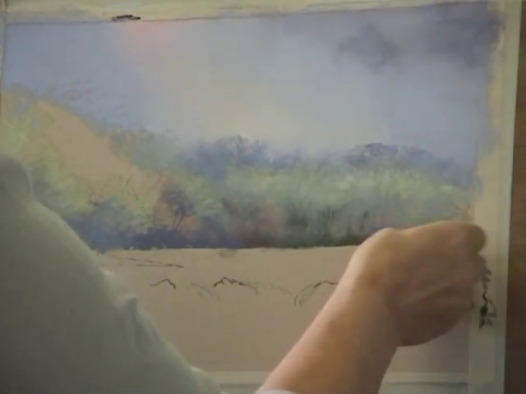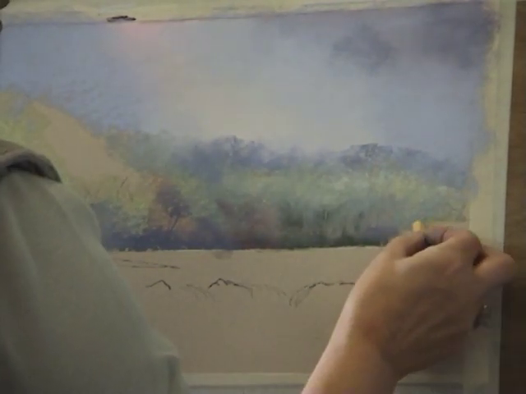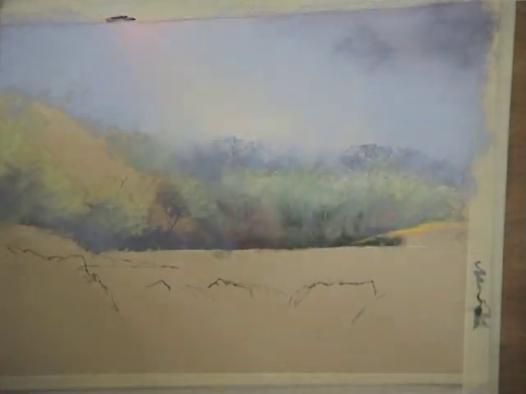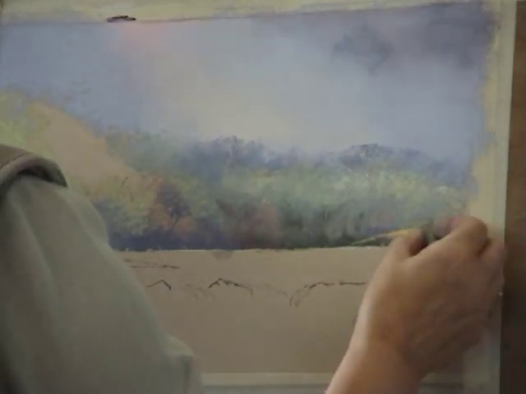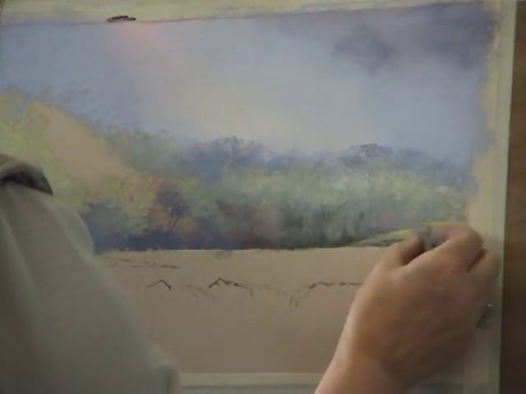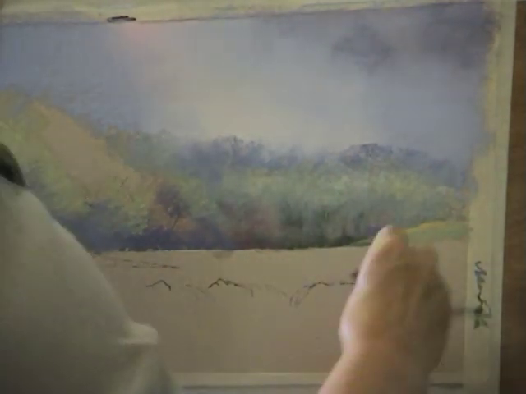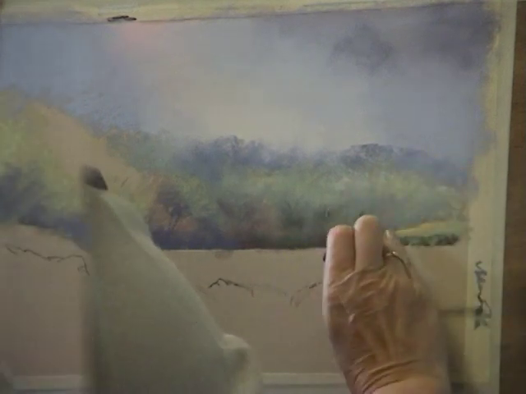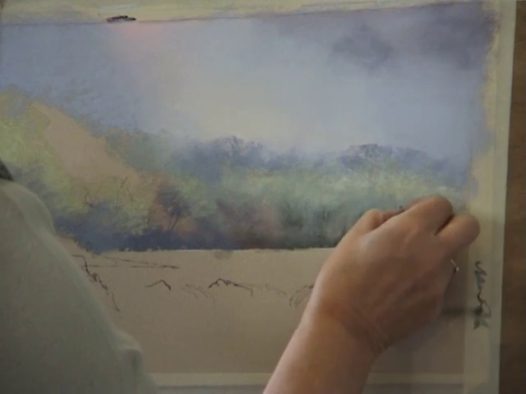I'm going to finish that little bit off over there. What I want to do is have a little bit of an edge of sunlight on the grassy bits. Just a snicker of light feeding through there. A little bit of purple grey. That was a dark green grey I used then. Now it's a little bit of purple grey.